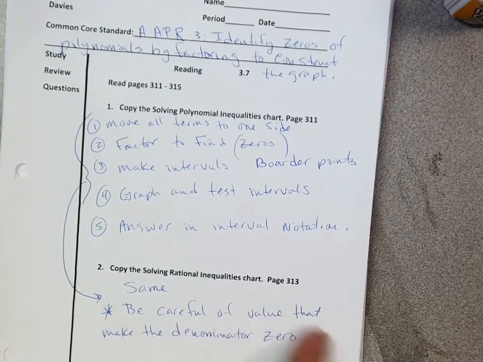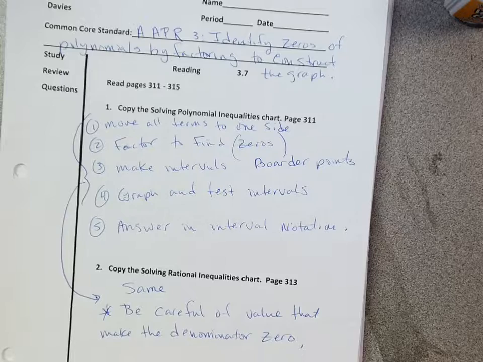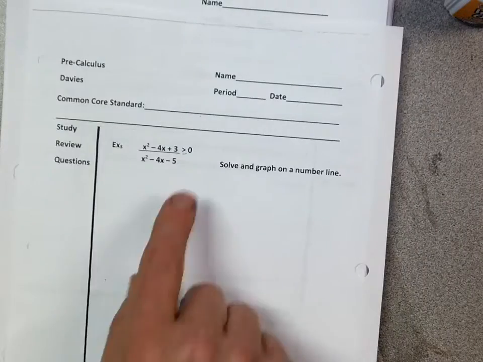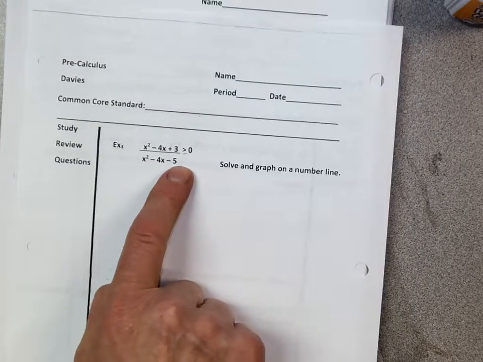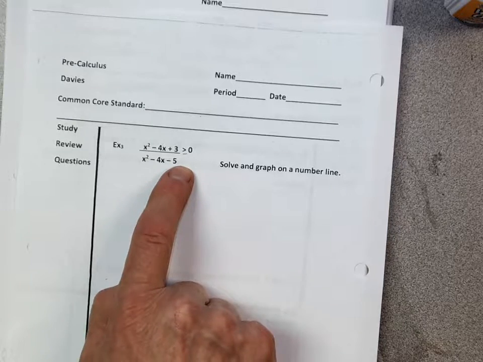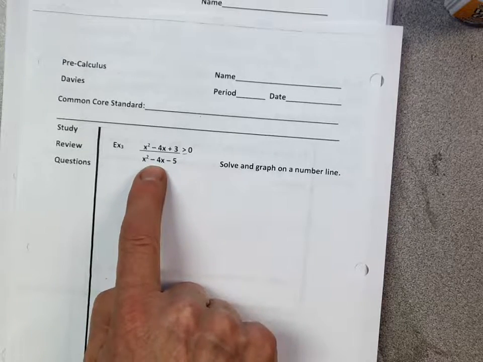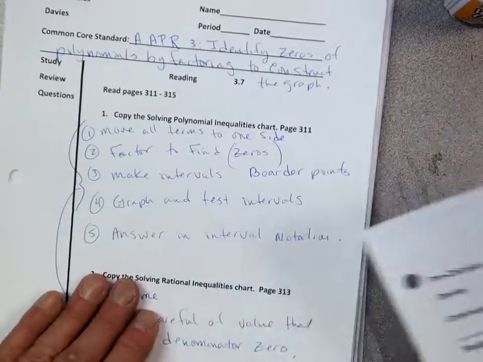If we have a rational expression like a fraction, like that one, we've got to be careful of dividing by zero. So it makes additional border lines, okay? Because you can't have values that are undefined, okay? So let's take a look at this.